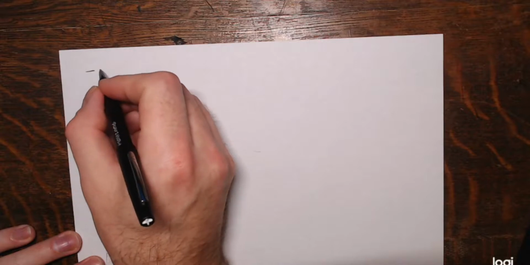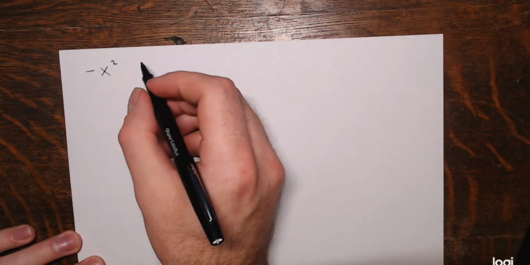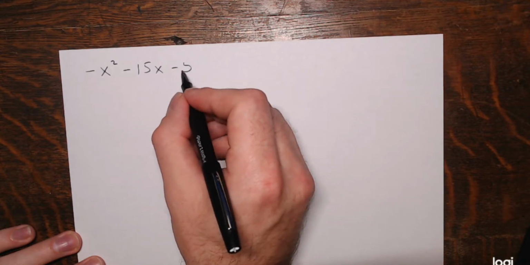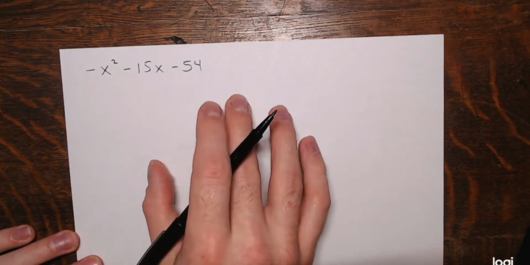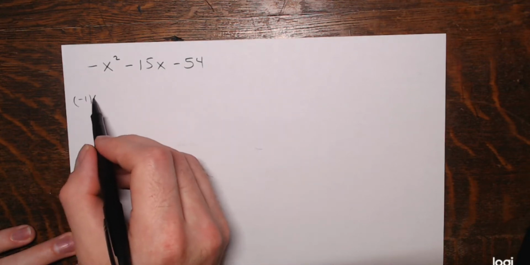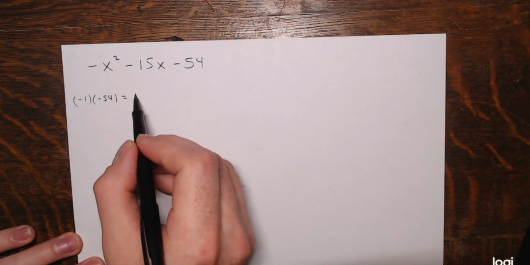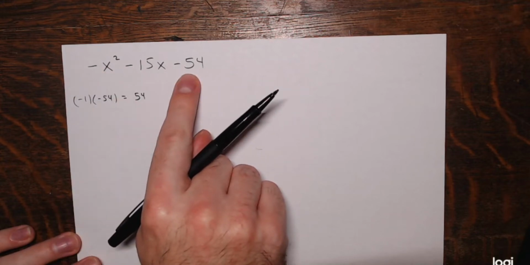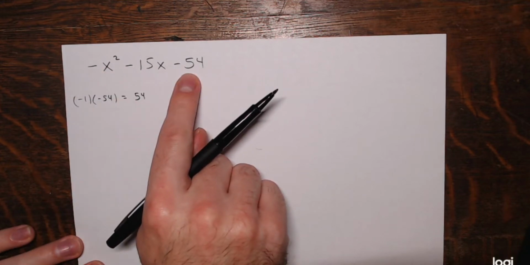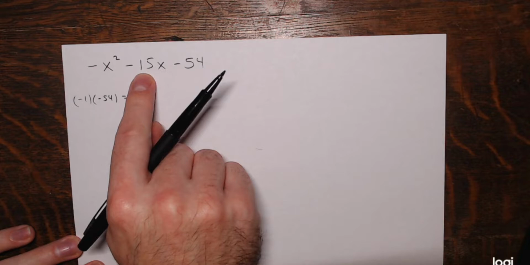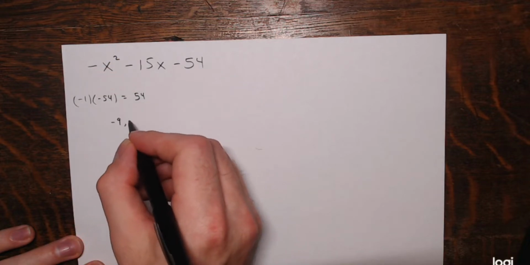So we had negative 1 times x squared minus 15x minus 54. And try the grouping thing. Remember, the first thing I did was take the lead coefficient times the constant, which is positive 54. All right, negative 1 times negative 54, positive 54. And then find factors of positive 54 that have a sum of negative 15, which are negative 9 and negative 6.